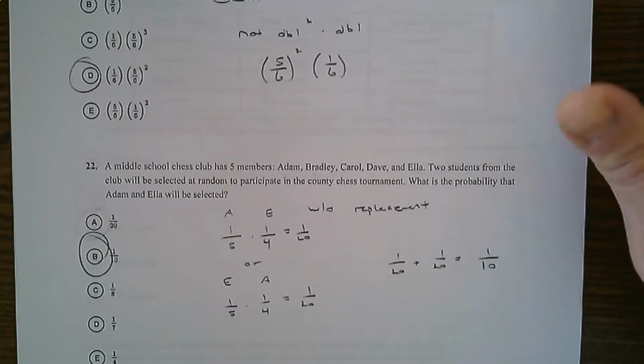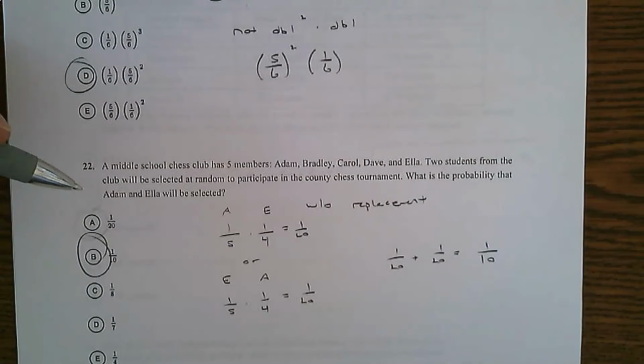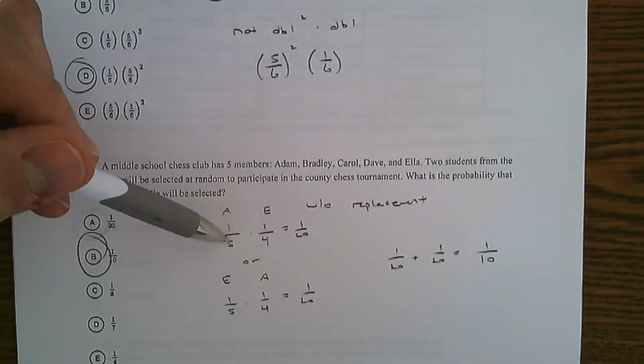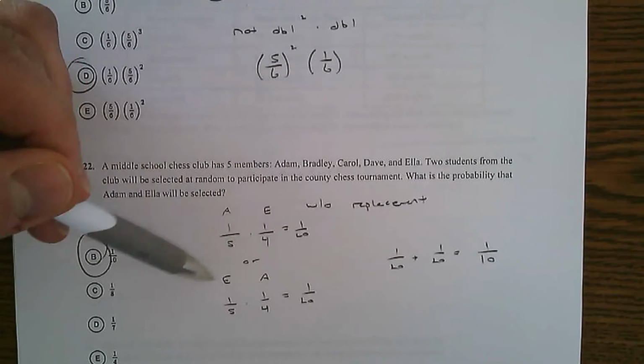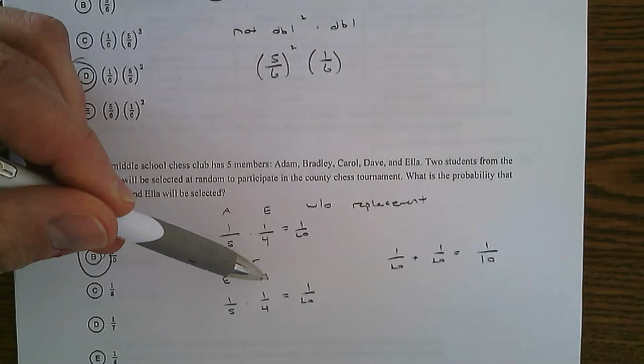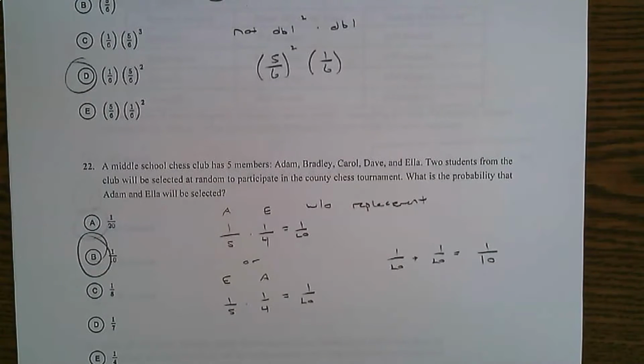22, to be honest, I got it wrong at first. I put choice A because I didn't think about the order. That means Adam could be selected first, Ella second. So it'd be 1 out of 5 times 1 out of 4. That's 1/20th. Or Ella could get selected first and Adam second. That's 1/20th. If I sum those up, there's a 1 out of 10 chance that Adam and Ella are selected.